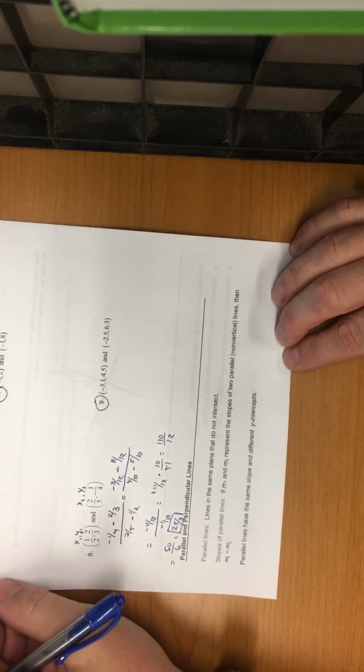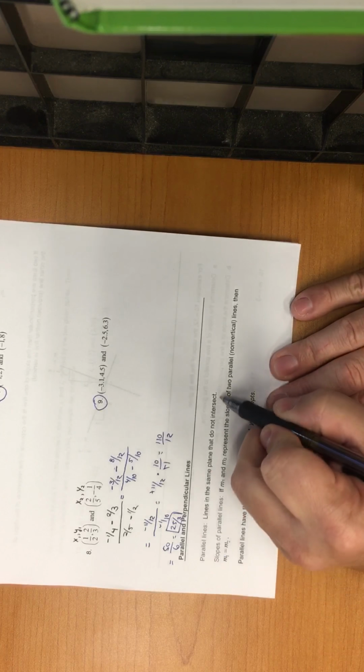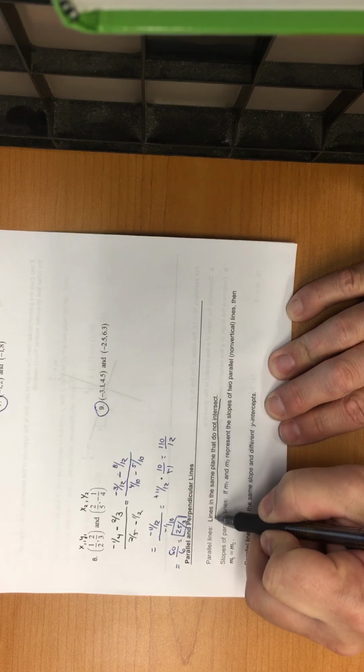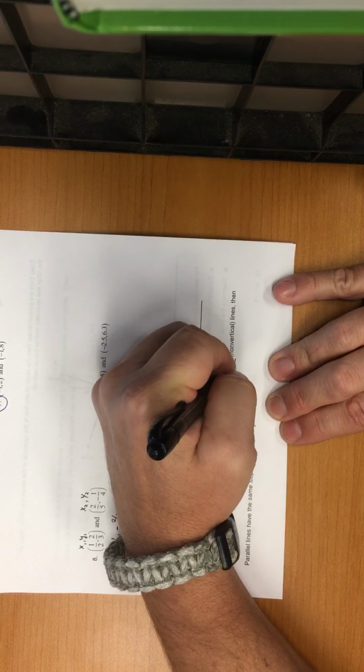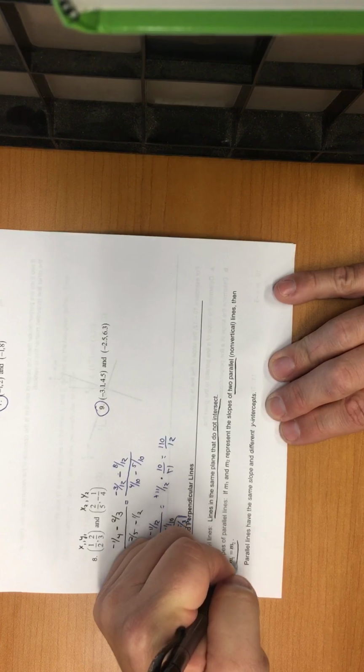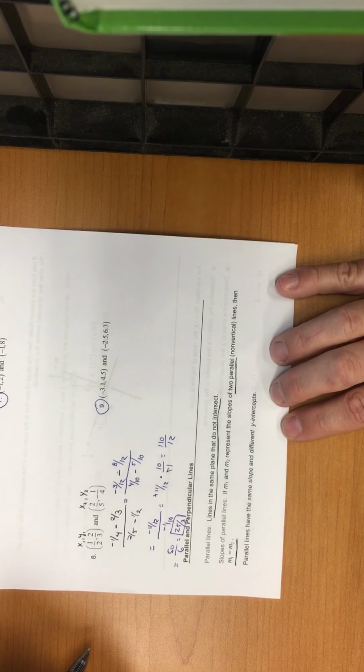So there are some special lines that we need to know about, something called parallel and perpendicular. We talked real briefly about these before in a previous video. Parallel lines are lines that never touch. If two lines are parallel, then they have equal slope. Parallel lines have the same slope.